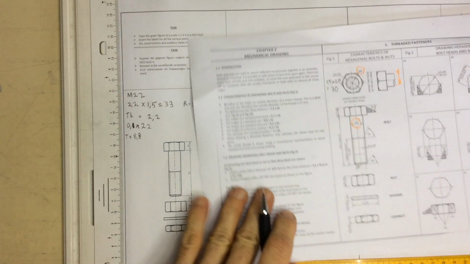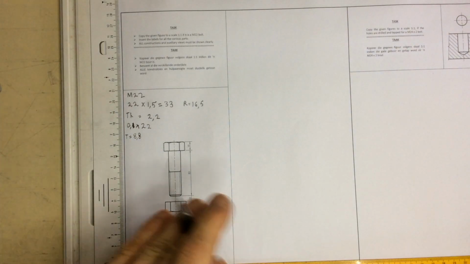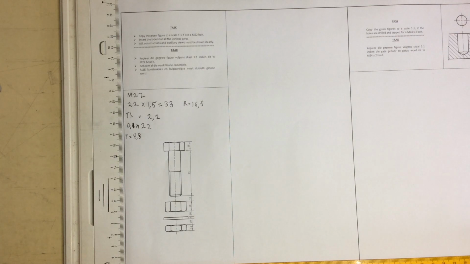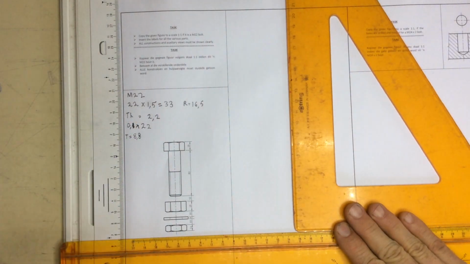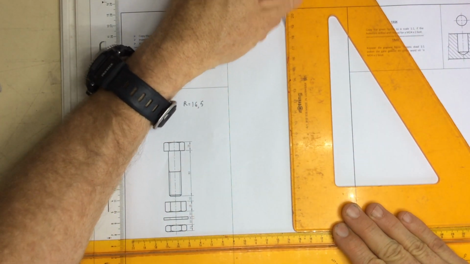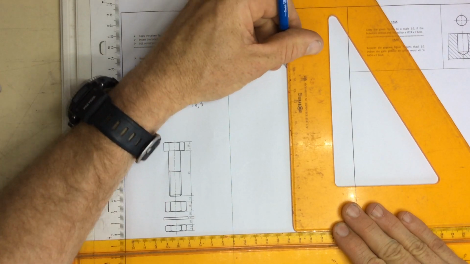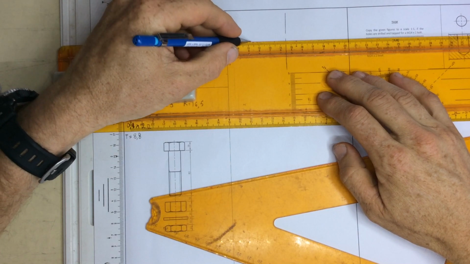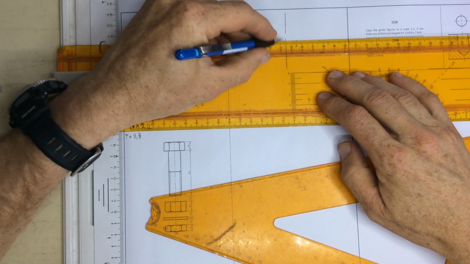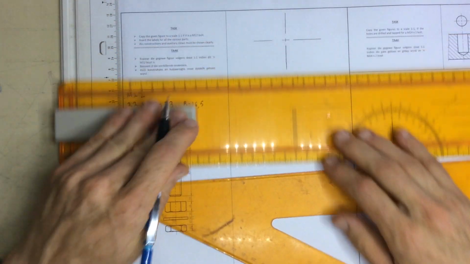Right, okay, once I've got those calculations, let's go and start drawing. First we're going to do a couple of center lines. You use a 0.3 pencil and you draw a center line just at the top over here. 0.3 pencil, center line over there.